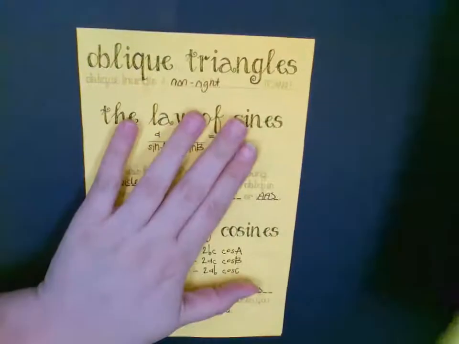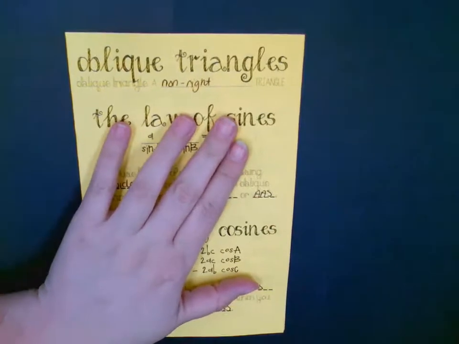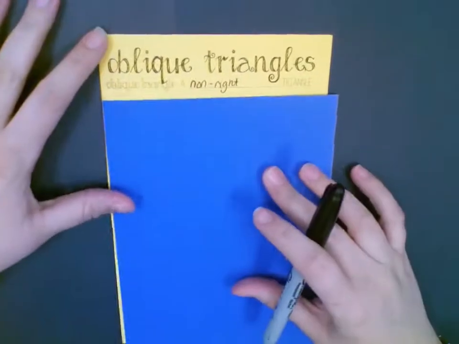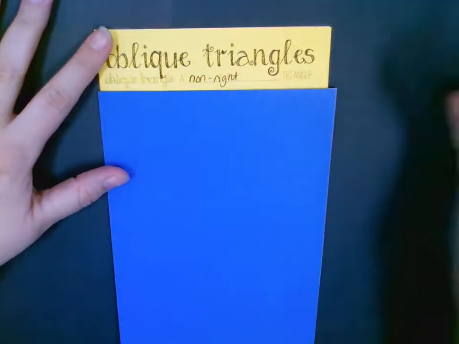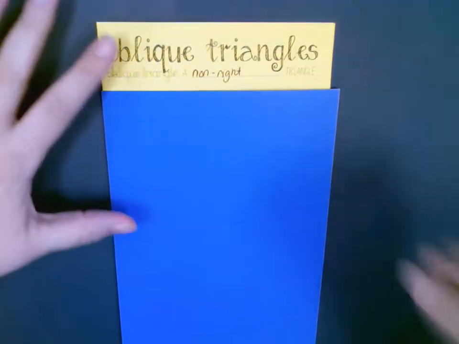An oblique triangle is defined as a triangle that's not right. So a non-right triangle we call an oblique triangle. That means it's acute or obtuse. It just doesn't have a right angle.